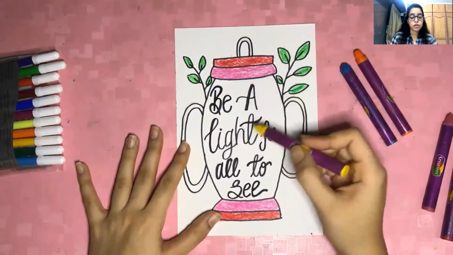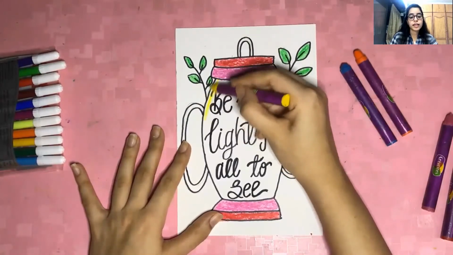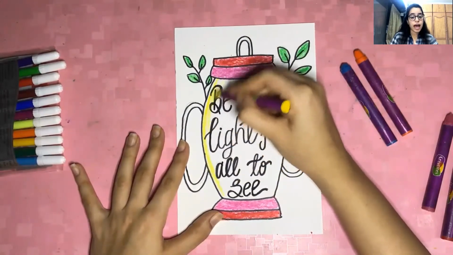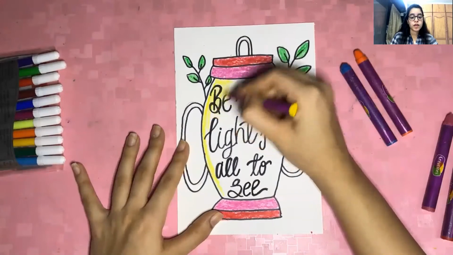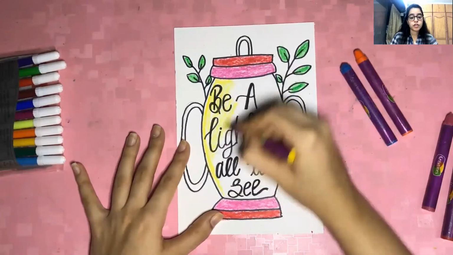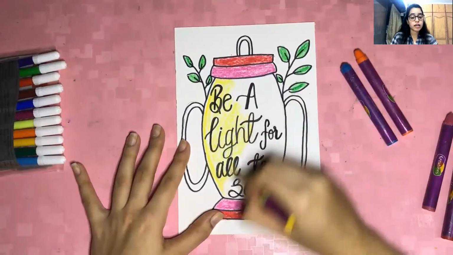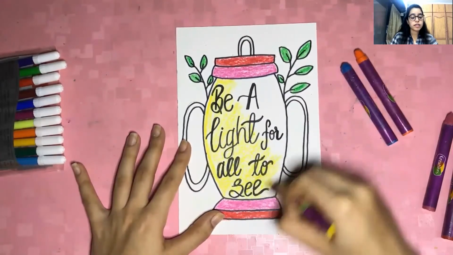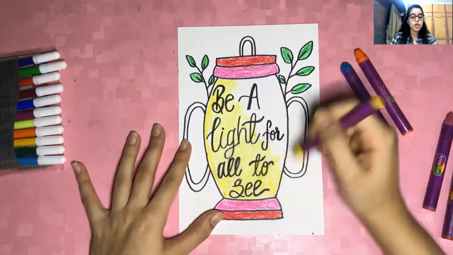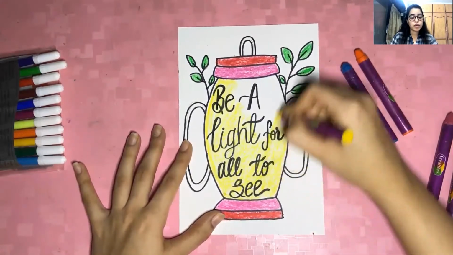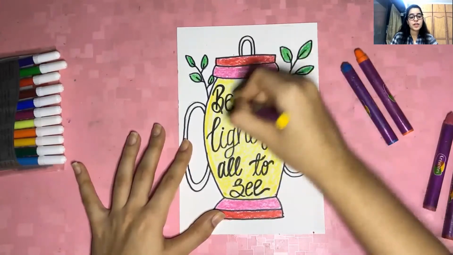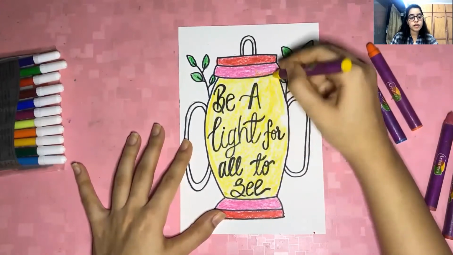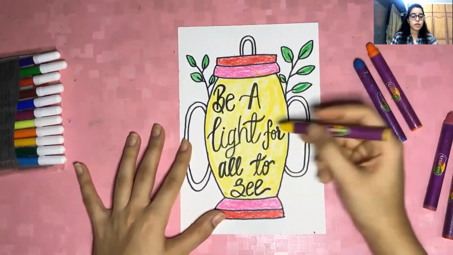Time for this yellow. And now I'm going to quickly add color inside this portion where we have hand lettered the quote. I'm adding a shade of yellow to the entire area where we have hand lettered the quote, just to create an illusion that there's light shining inside the lamp. So what better than using a yellow color for showing that brightness, right? Just coloring inside the lantern, the main focus area, with a yellow shade.